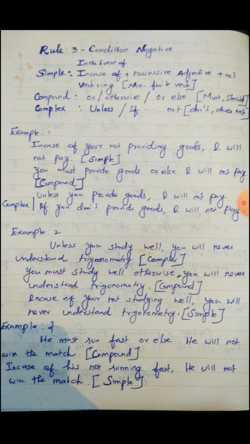How do you change it into a compound sentence? You must study well, because in a compound sentence we have to use must or should. You must study well, otherwise you will never understand trigonometry. That is a compound sentence. In a compound sentence, you can use or, otherwise, or else. There are 3 coordinating conjunctions. You can use any one. So you must study well, otherwise you will never understand trigonometry.